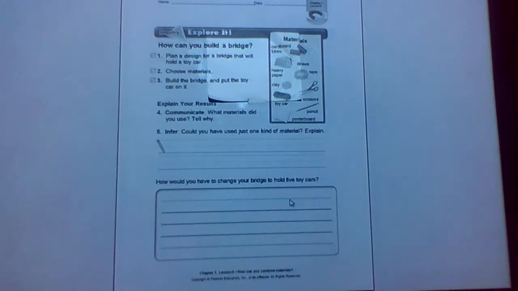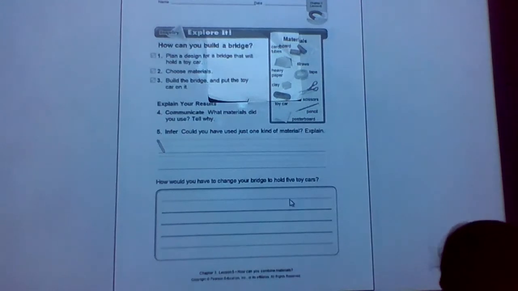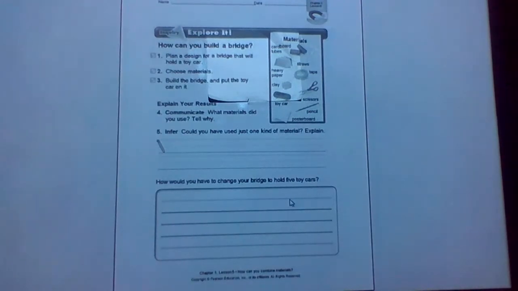Most of this stuff I'm sure you have at home. All right? Cardboard tubes. Those could totally be toilet paper rolls. Straws. Heavy paper like poster board or cardstock would be great. Masking tape, a toy car, pencils, scissors, poster board. The poster board is basically so you have something to anchor the bridge to. And then you have clay to hold it down.